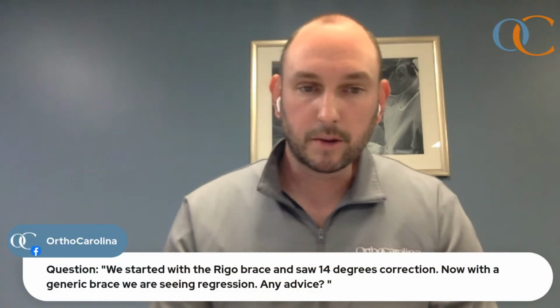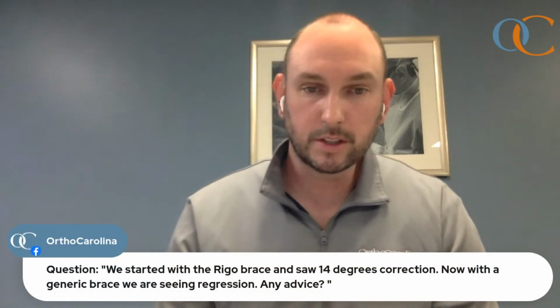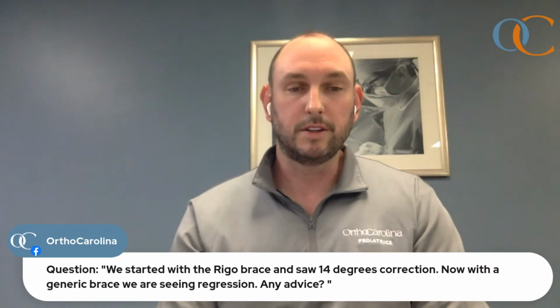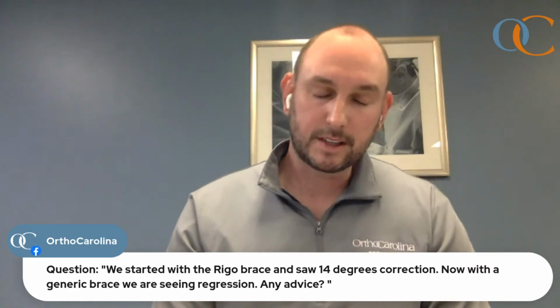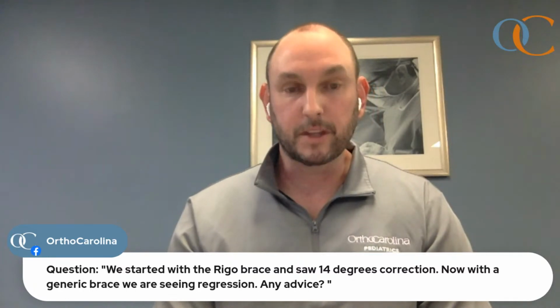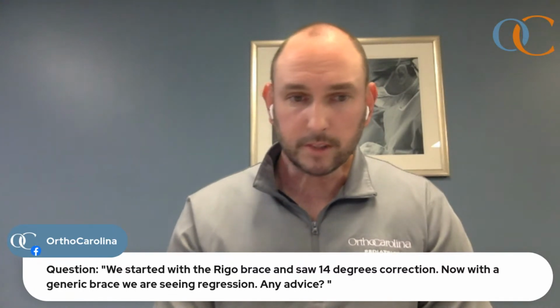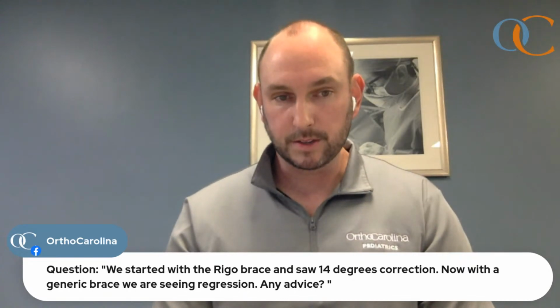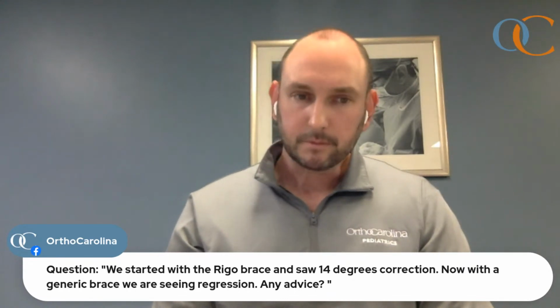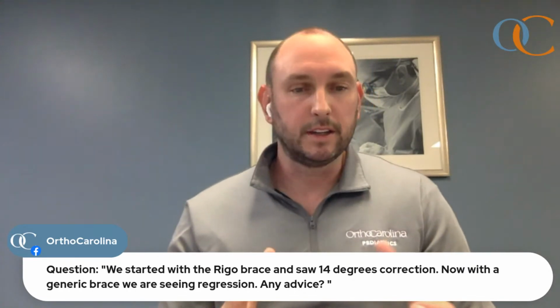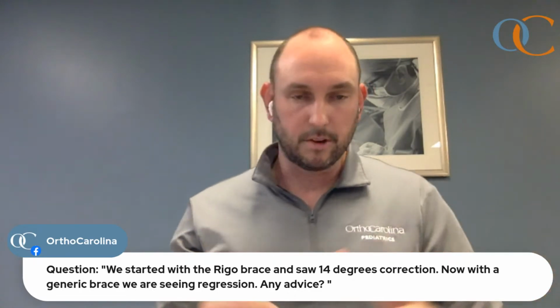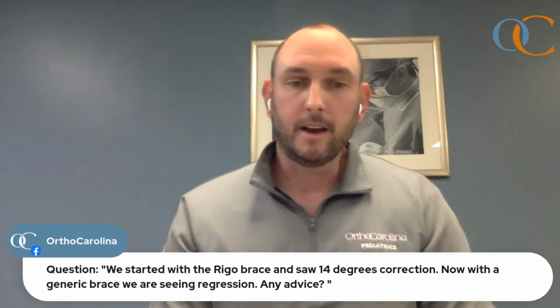Another question. We started with the Rego brace and saw 14 degrees correction. Now with the generic brace, we are seeing regression. Any advice? So that's tough, and that's kind of disheartening for the kids and the parents. A Rego brace is a type of full-time scoliosis brace that is a little bit more form-fitting and tries to put in some rotation along with just left and right pushing of the spine.